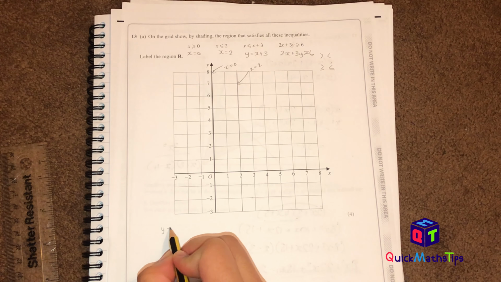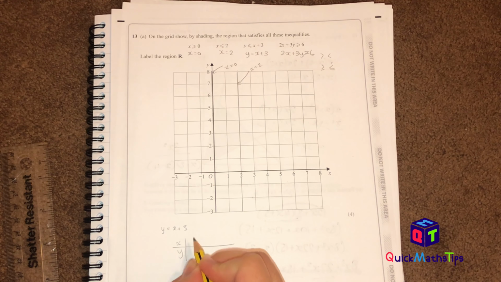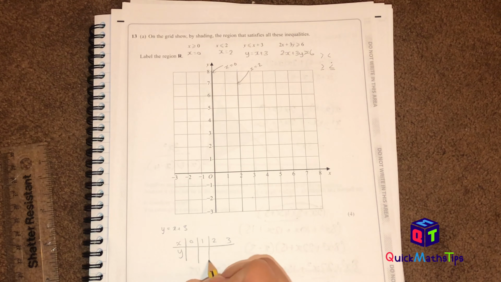Y is equal to x plus 3. I'm going to draw a little table for x and y values: 0, 1, 2, 3. When x is 0, 0 plus 3 is 3. When x is 1, 1 plus 3 is 4. 2 plus 3 is 5, and 3 plus 3 is 6. I'm going to plot these coordinates: (0, 3), (1, 4), (2, 5), and (3, 6). And I'm going to join them up with a ruler, and that's going to be my line. So this line here represents y equals x plus 3.